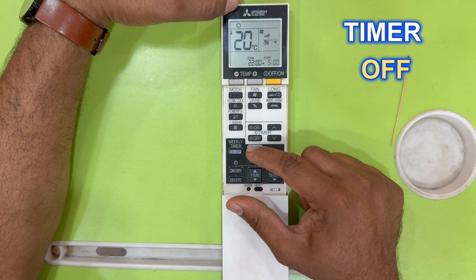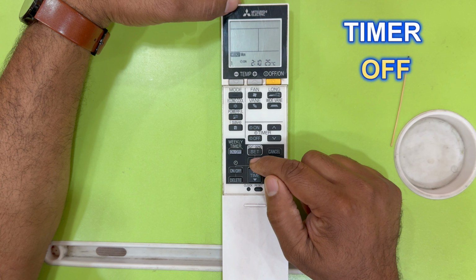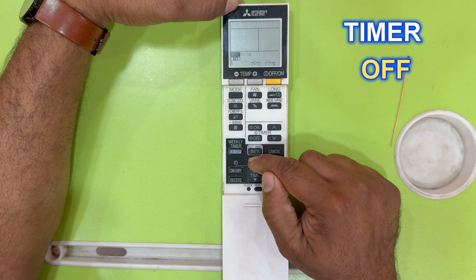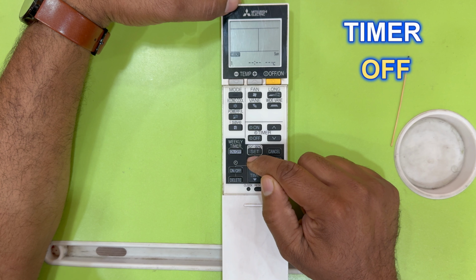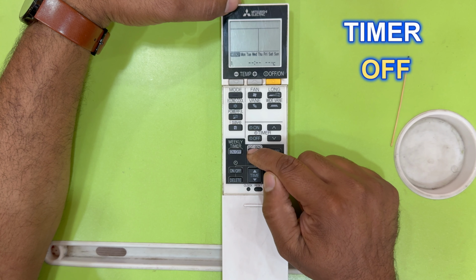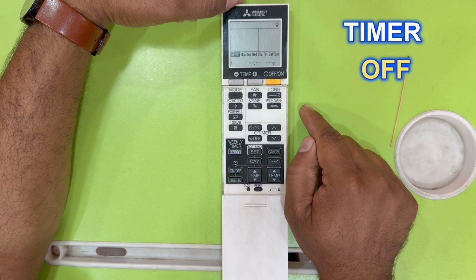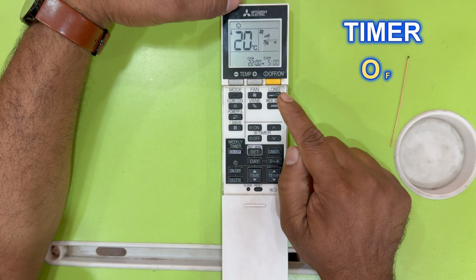As soon as you press the set button, the day option will appear. In the day option, you can set the day according to your preference, or if you want, you can set Monday, Tuesday, Wednesday, or whichever day you want to use the timer. For example, let's say I want my AC to automatically turn off at 5 AM every day of the week, so I will select all 7 days and press the set button, which will complete the timer off setting.